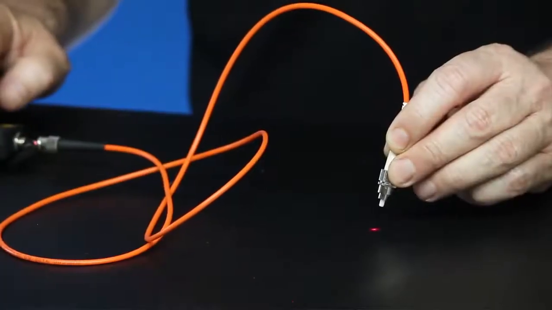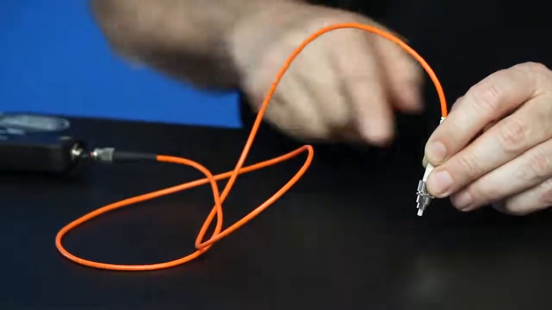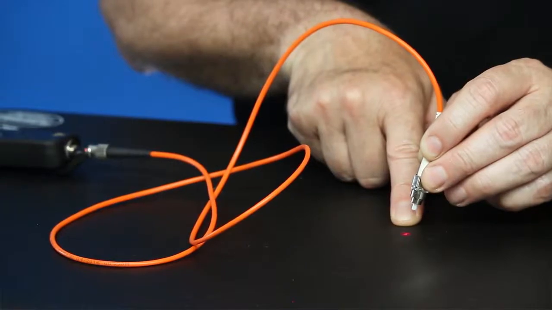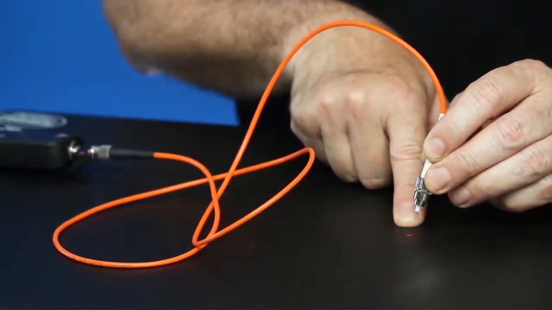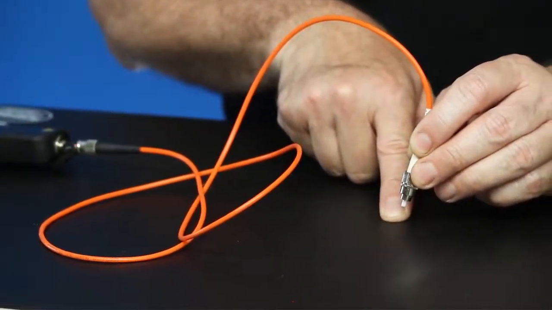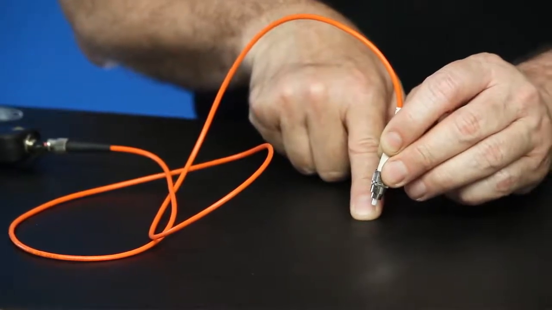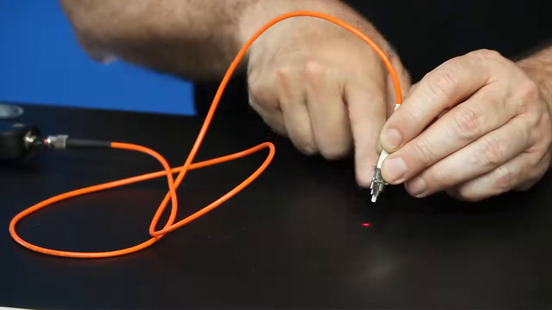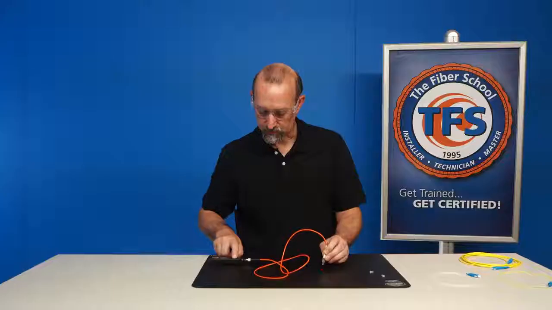So now I'm going to turn on the modulation button, and you can see here how it is flashing. It sometimes helps when you can see it flashing on and off. You can detect that there is still continuity. Okay, so I'll turn that off.